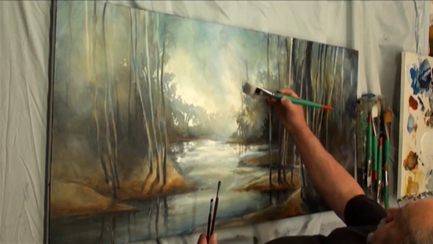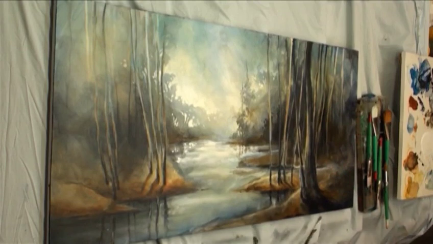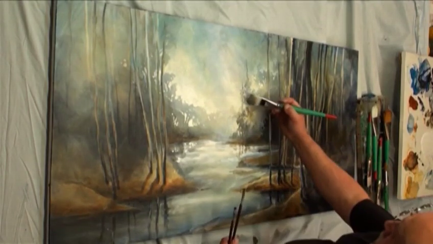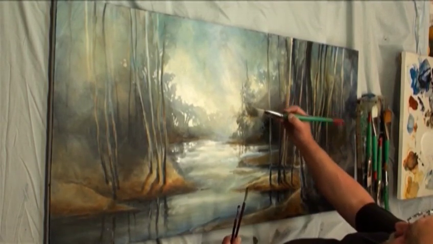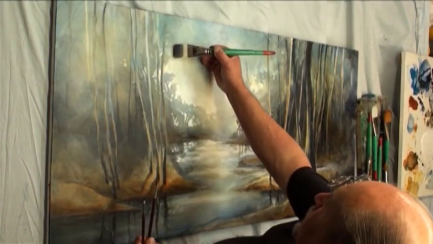Geez, who would think you'd make such a tiny tree with such a large brush? Alright. I might regret it, but I'm thinking I'm going to drop one in over here also.